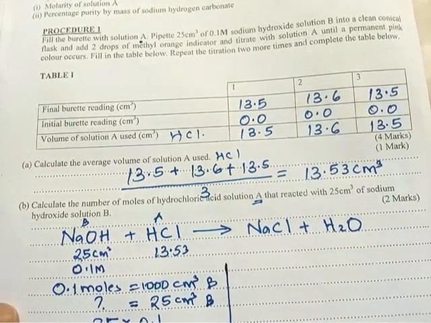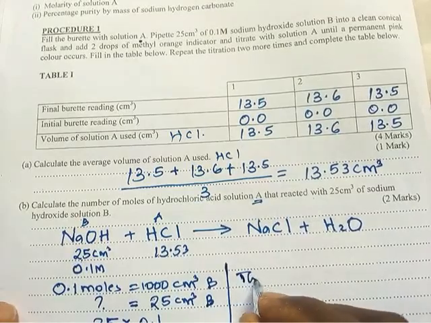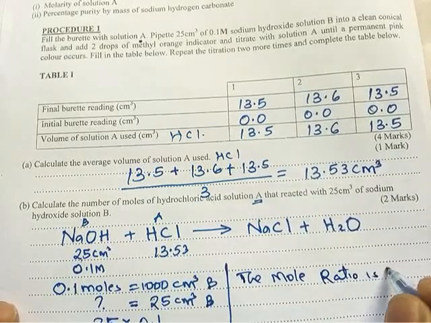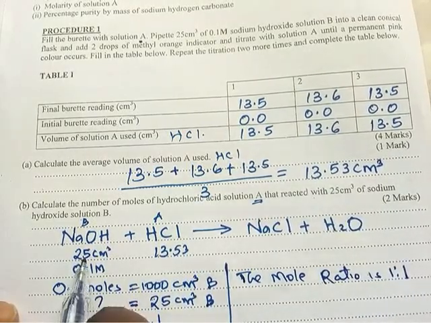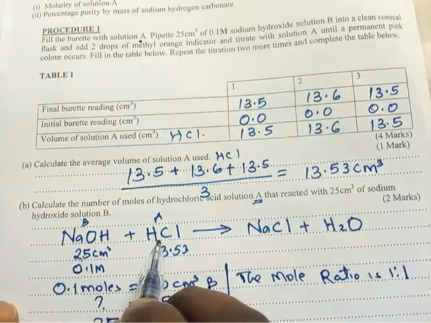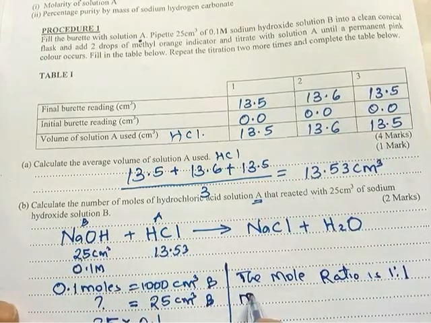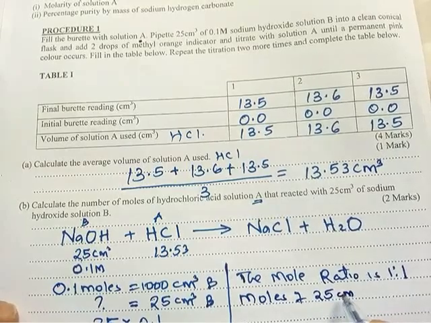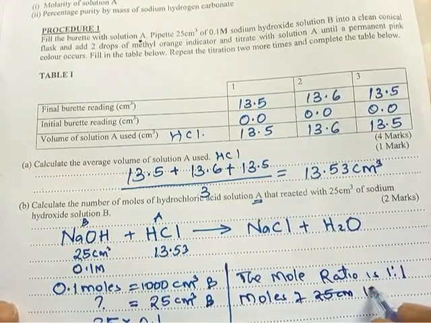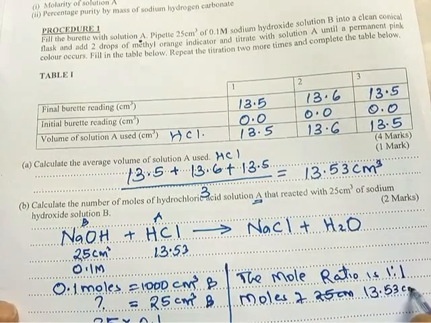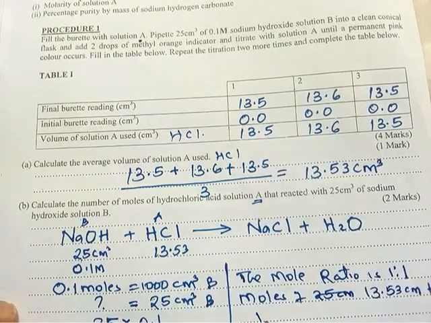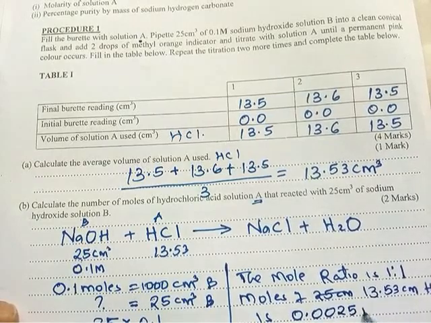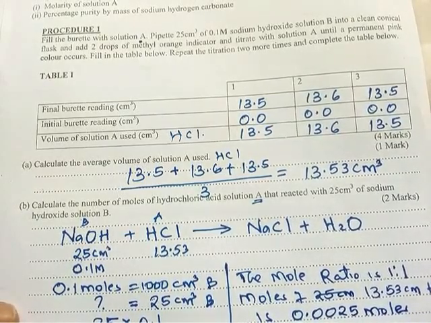But the mole ratio is 1:1, meaning that the number of moles of sodium hydroxide that reacted with HCl are equal. Therefore, the number of moles of 13.53 centimeters cube HCl is 0.0025 moles, because the mole ratio is 1:1.